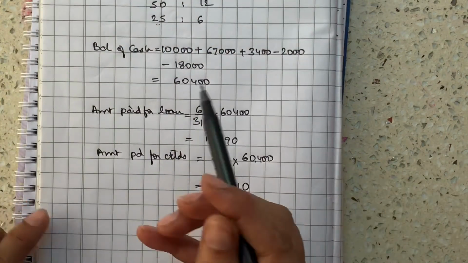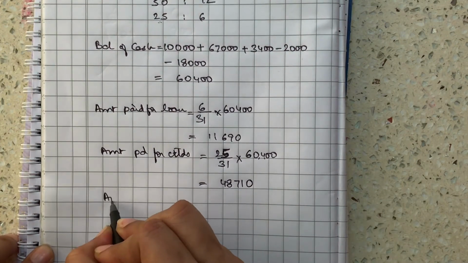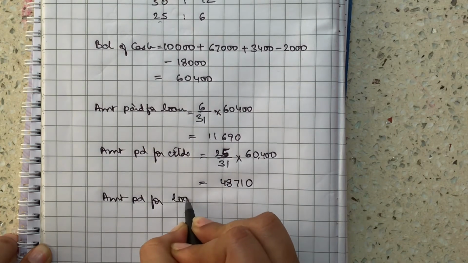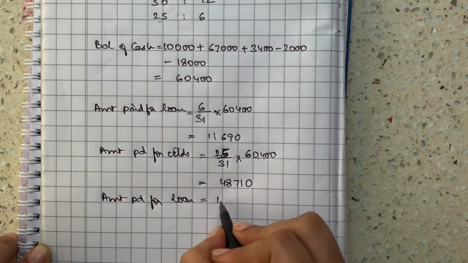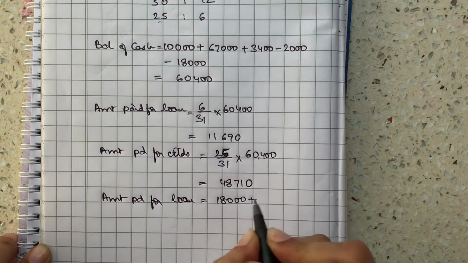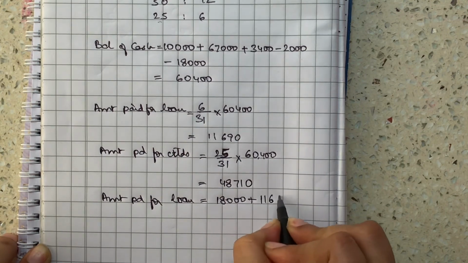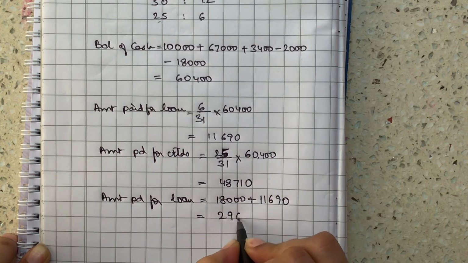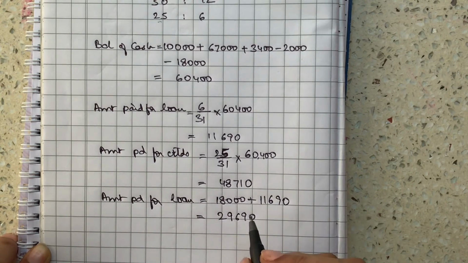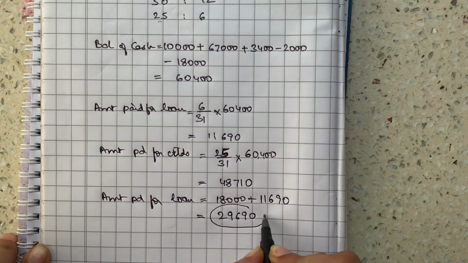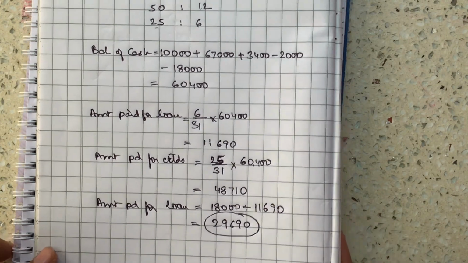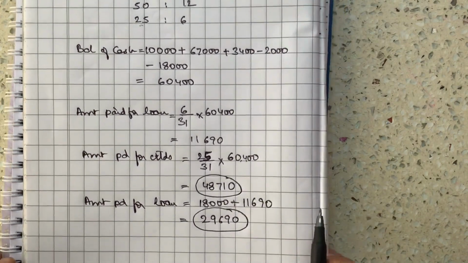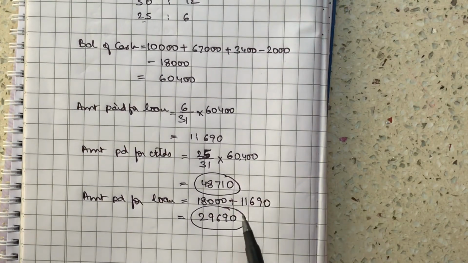So right here, amount paid for loan is equal to 18,000 plus this amount 11,690. So total is 29,690. So for loan I have to pay this amount 29,690, and for creditors I have to pay this amount 48,710.